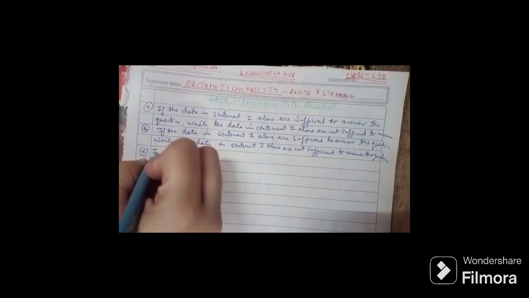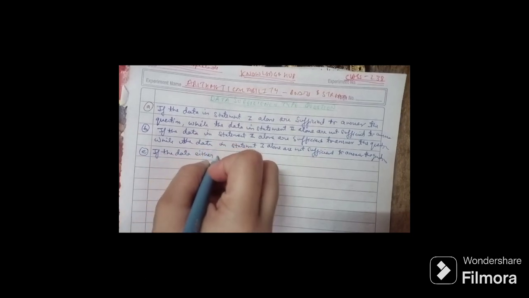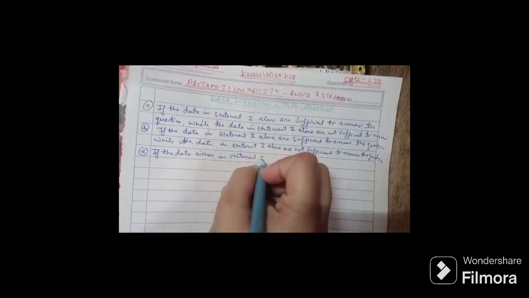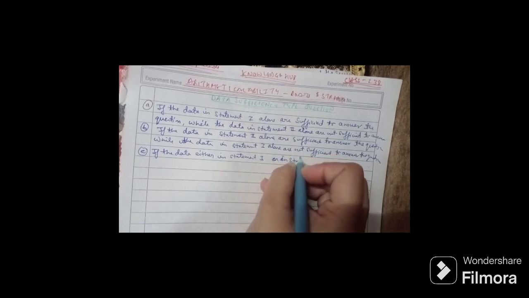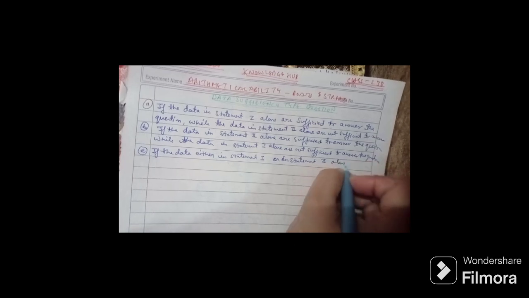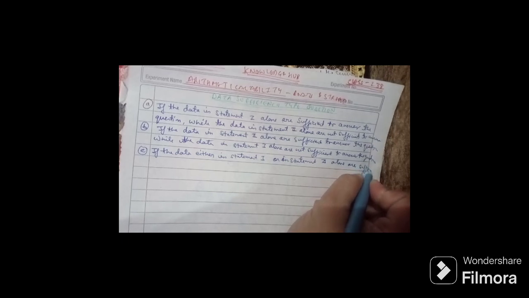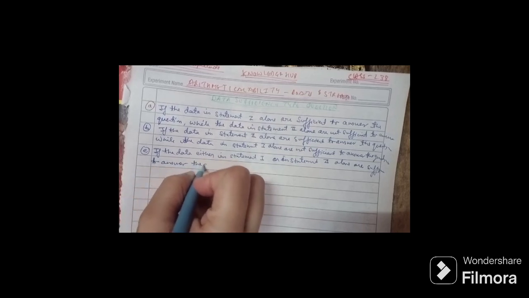if the data either in statement 1 or in statement 2 alone are sufficient to answer the question.